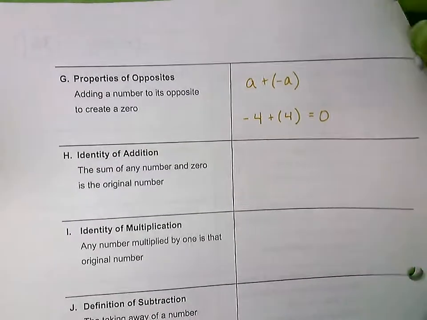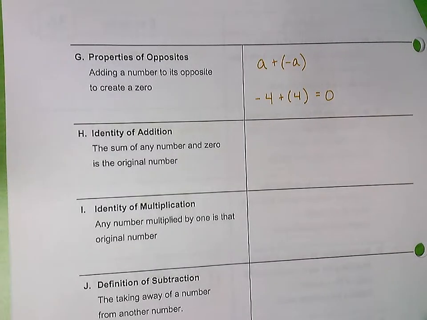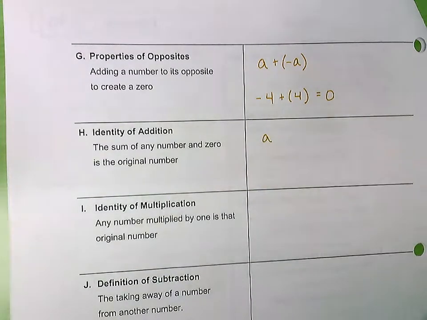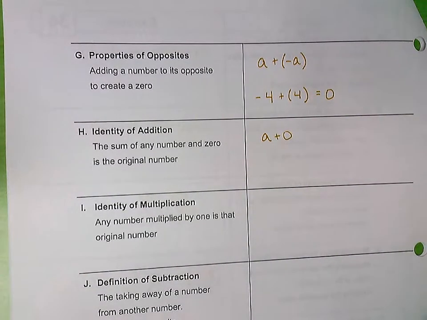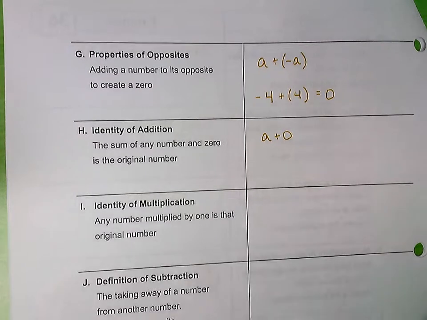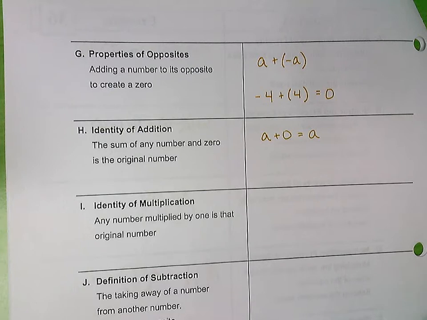Your identity of addition is the sum of any number and 0 is the original number. So if you take any number, again, I'll just write A, you can write X, it's any number, and I add on 0, that number is still itself. So identity of addition, if you add on 0, it's still that same number.